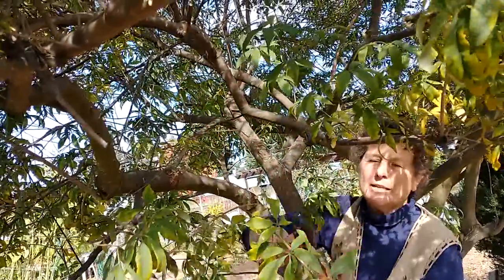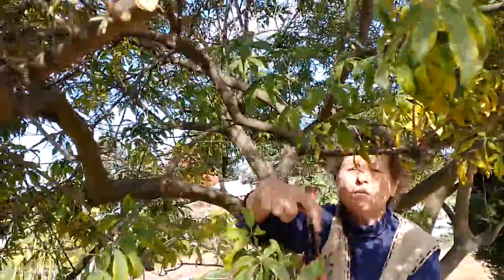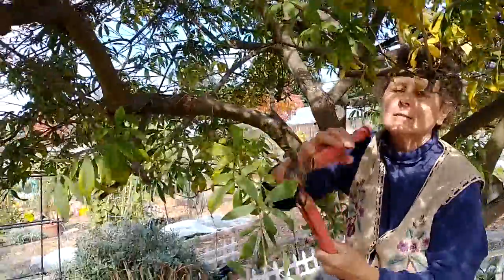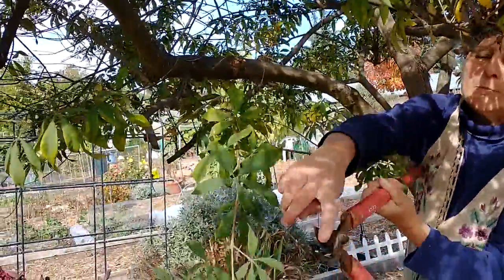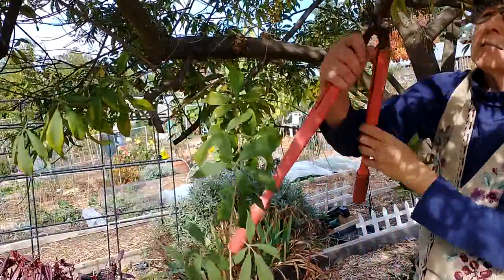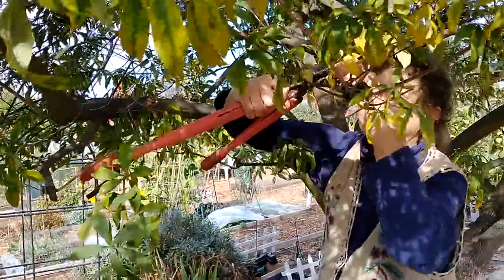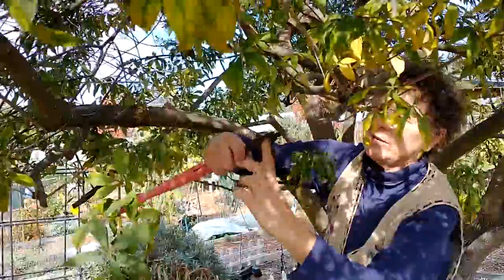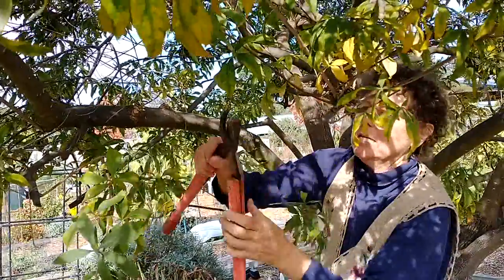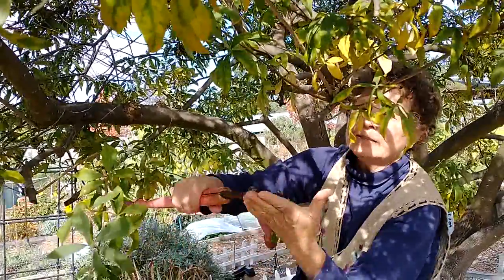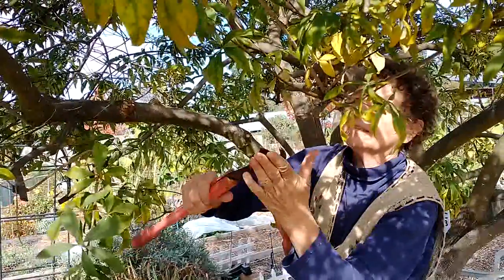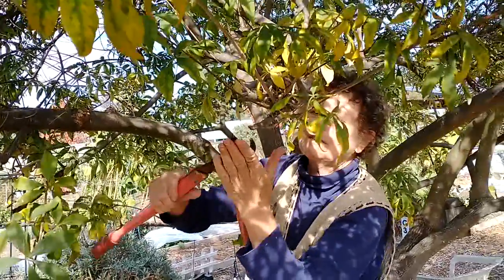Also, when you cut things, if you notice there's a smooth side to a pruning shear and a space side. If you cut with the space side, it puts your cut up in the air this much. If you cut with the smooth side, you cut against the flat side.